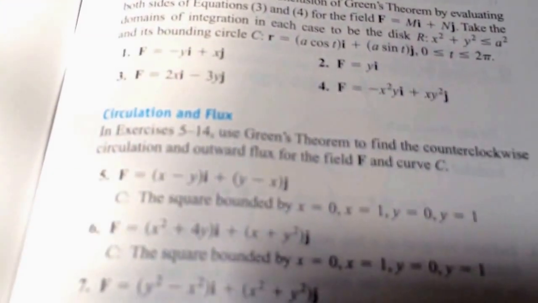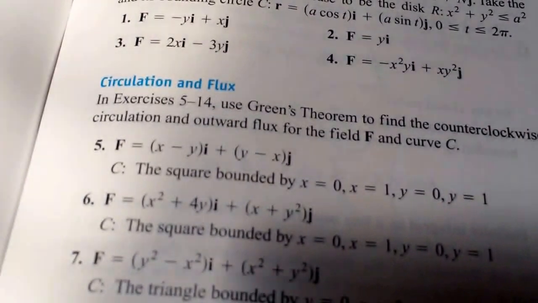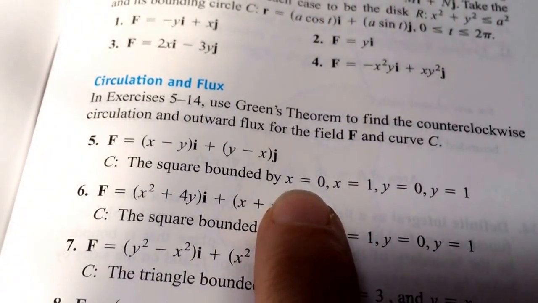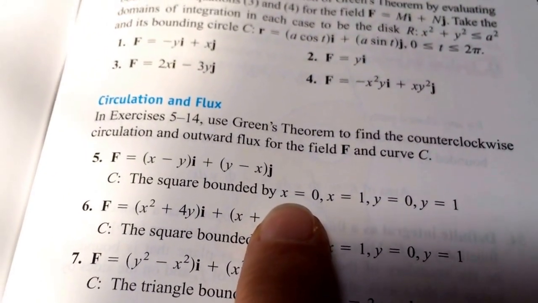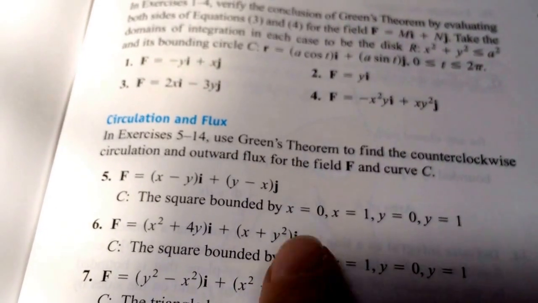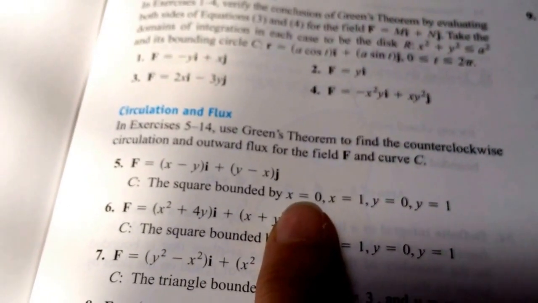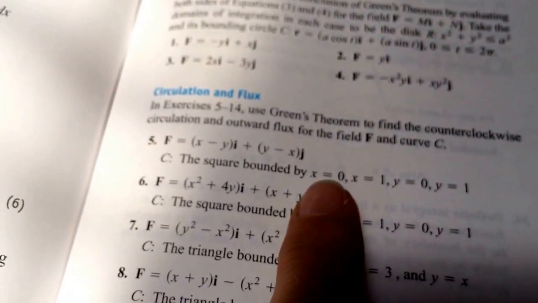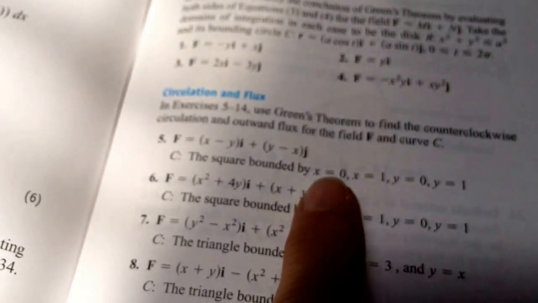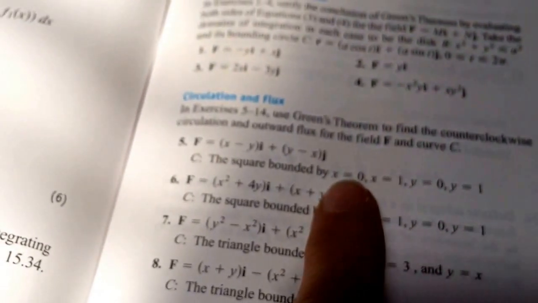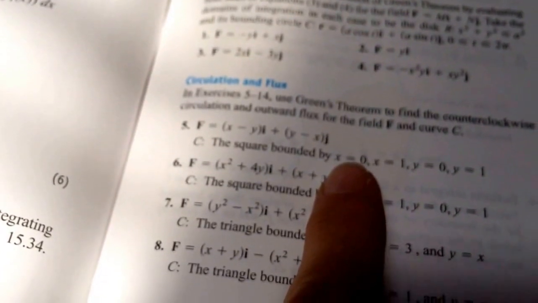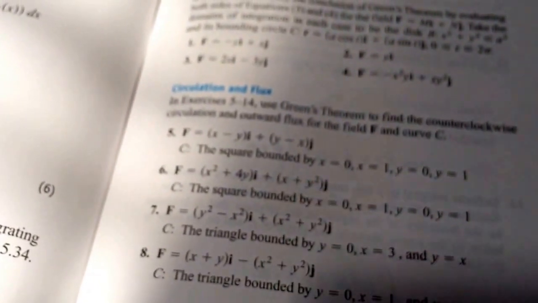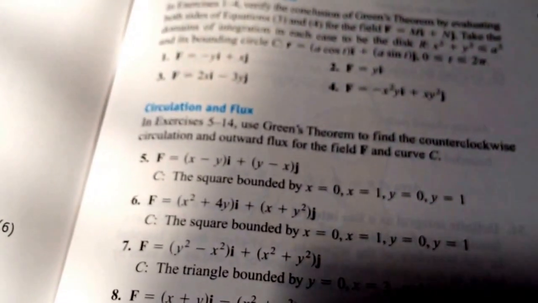But something like number 5, for instance, because it's a square, is made up of 4 curves, 4 sides. So you would have had to have 4 separate sets of parametric equations, 4 separate bounds, 4 separate functions, 4 separate of everything. So you would have basically been doing 4 problems for that.